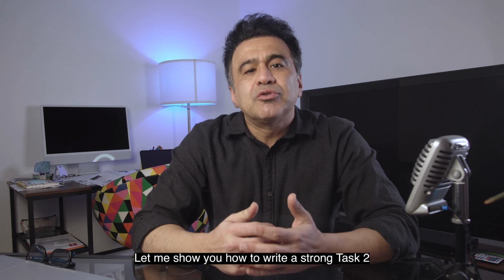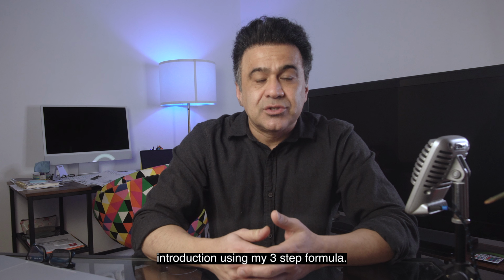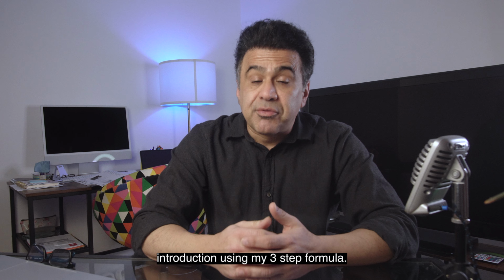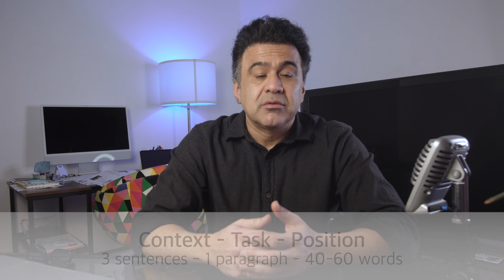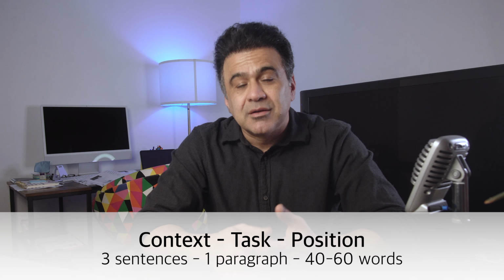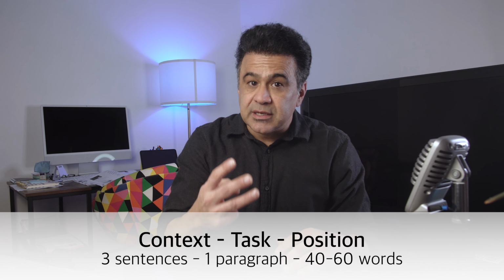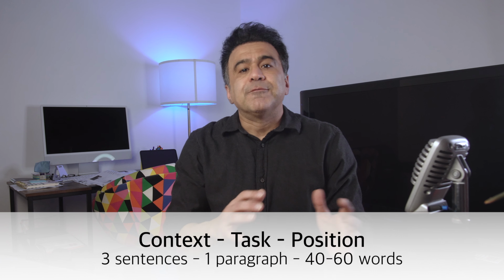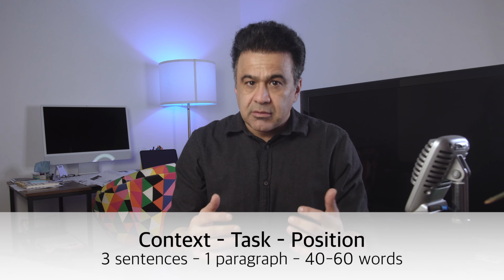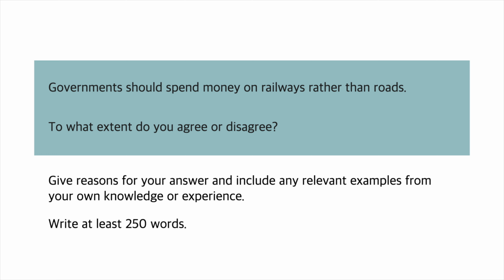Let me show you how to write a strong task 2 introduction using my 3-step formula. Context, task, position. That's it. 3 sentences, 1 paragraph, and 40 to 60 words. Now, let's do it with this question. Governments should spend money on railways rather than roads. To what extent do you agree or disagree?